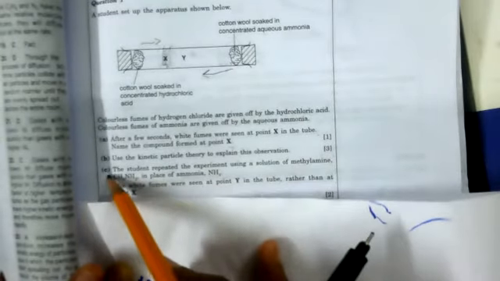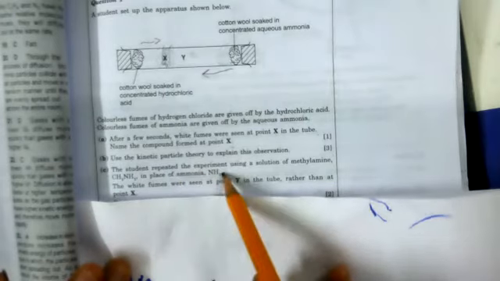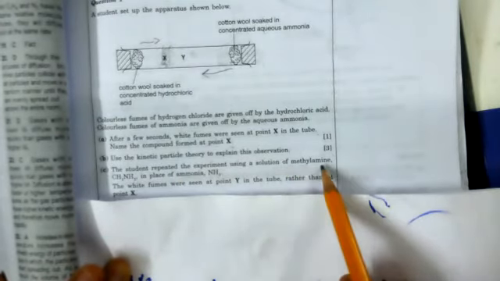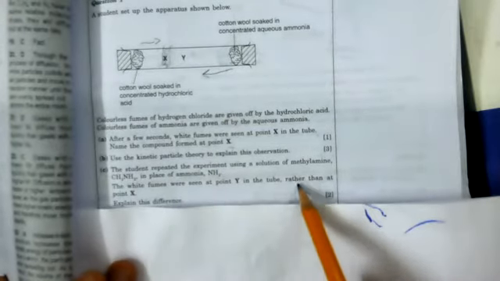Okay, let's move on. Part C. The student repeated the experiment using a solution of methylamine, the formula of which is this, in place of ammonia. The white fumes were seen at point Y in the tube rather than at point X. Explain this difference.